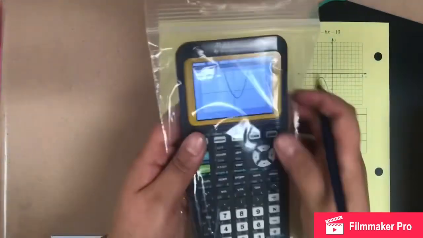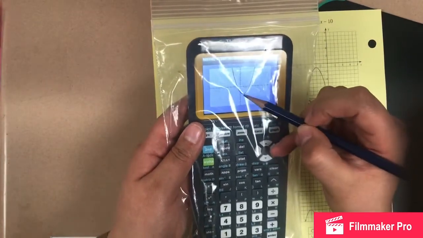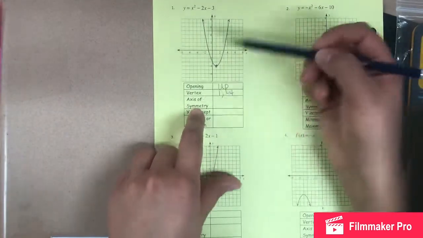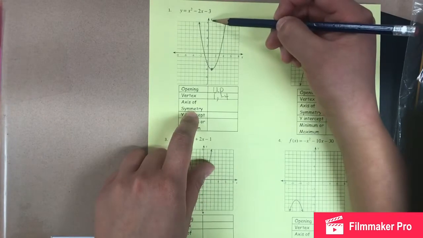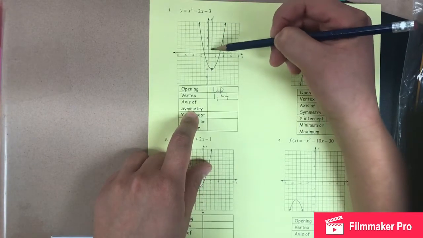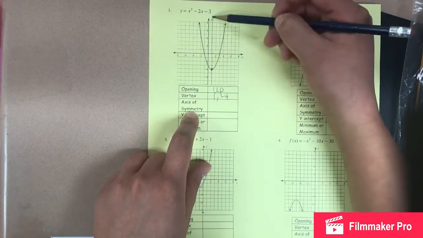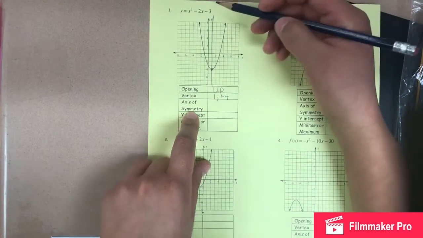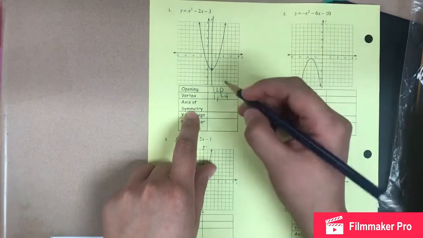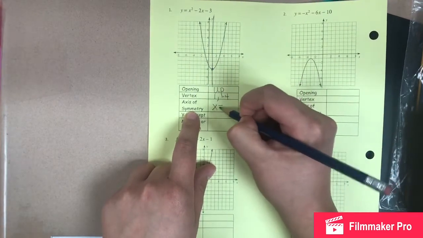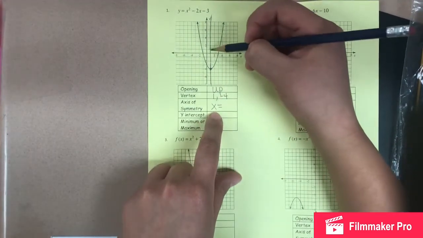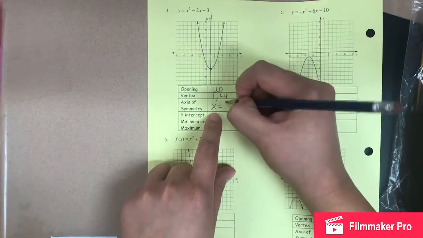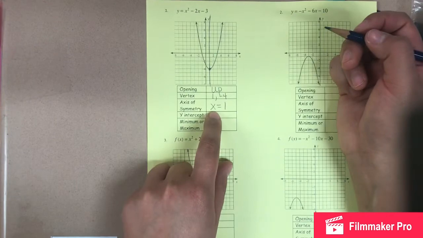Okay, I could also look at it here, but it's a little tougher to see, so I'll show you how to find that later. The axis of symmetry is, if I were to draw a vertical line that goes straight down the center, straight down the vertex, we have to figure out what this line is. The axis of symmetry is always x equals, and then I have to figure out where it crosses the x-axis. So it crosses the x-axis at positive 1. So that's the axis of symmetry.